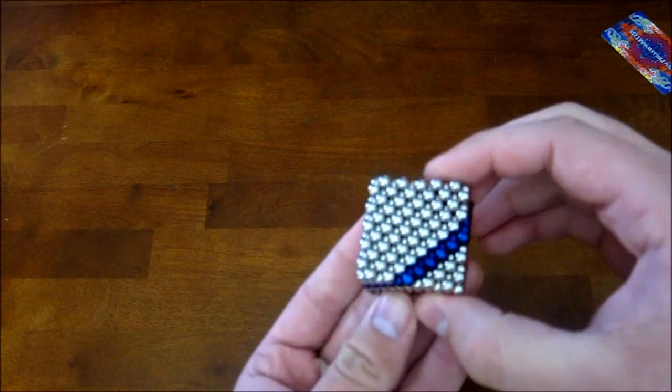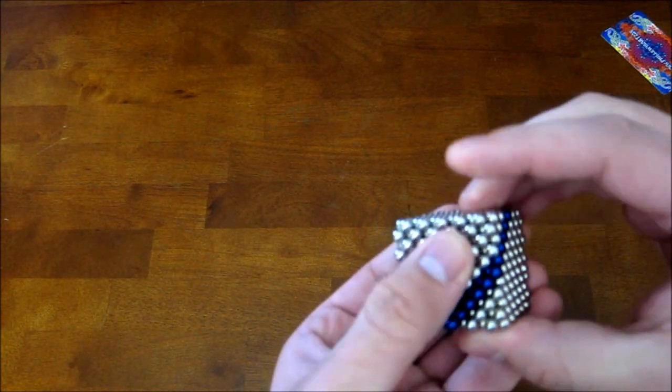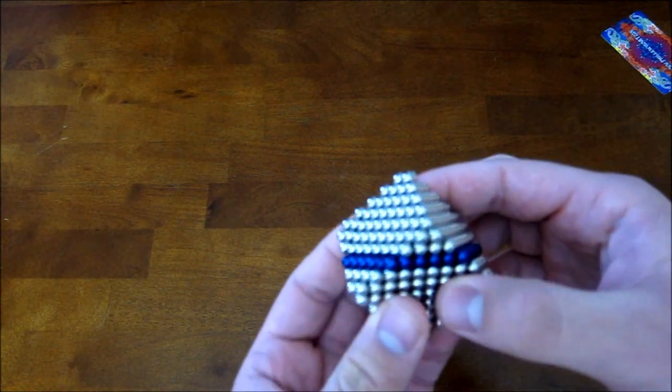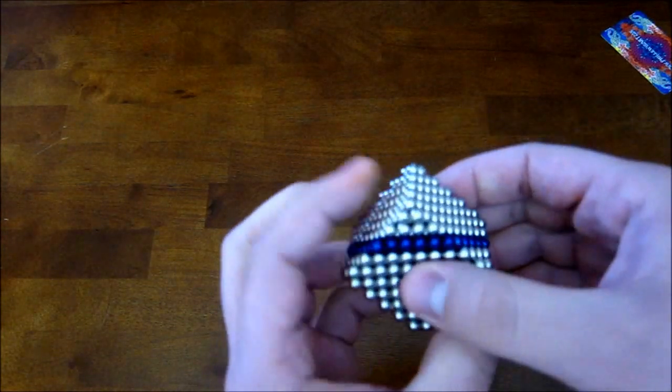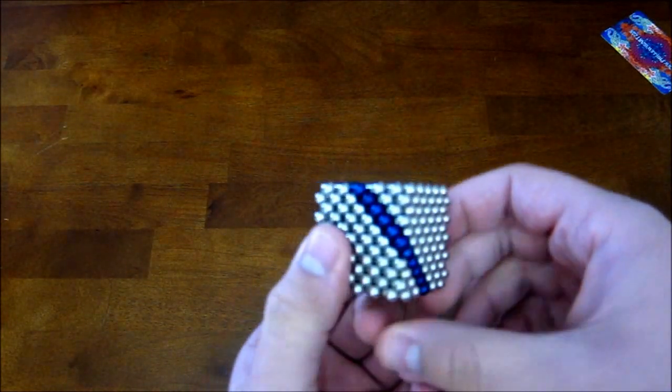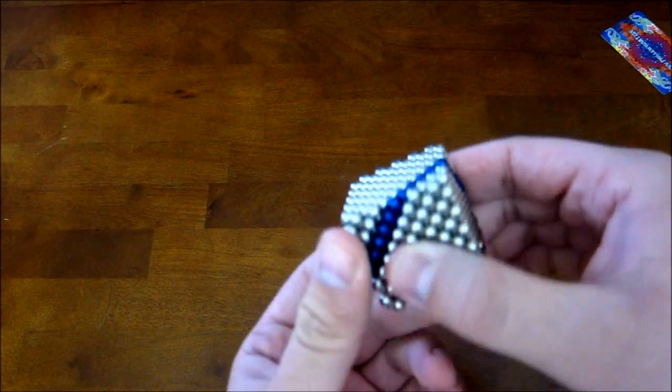And if you weren't trying to do this for a video where you want to show people how it's done, you wouldn't have to use blue magnets or anything. And then it would look all symmetrical. But that's how you make it.